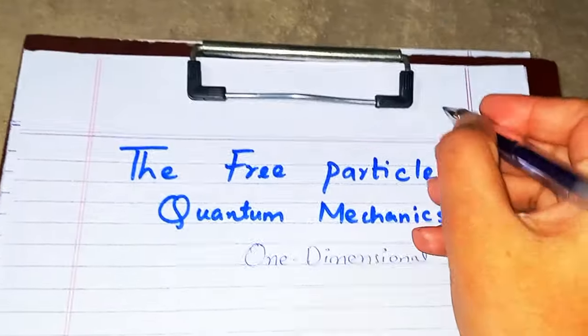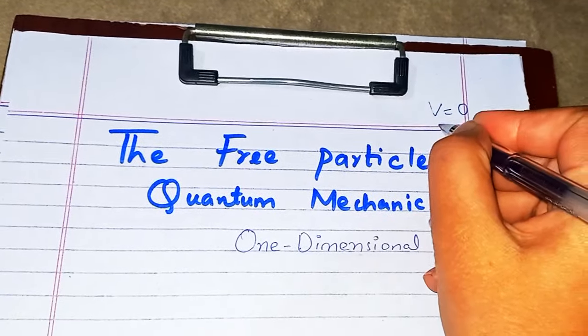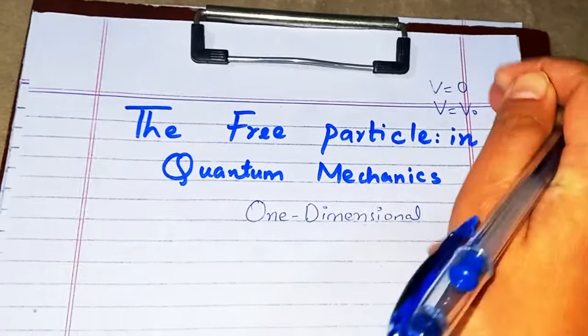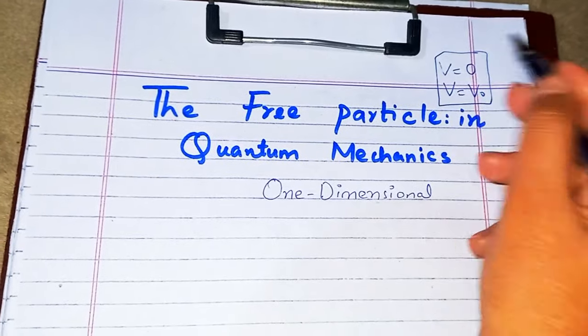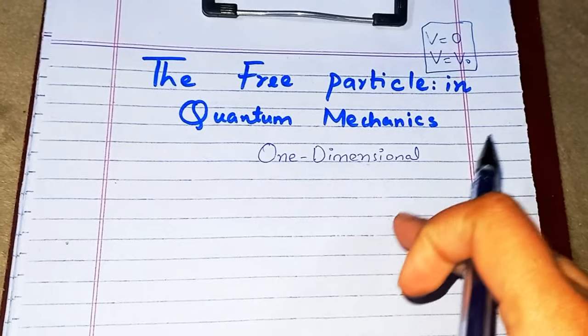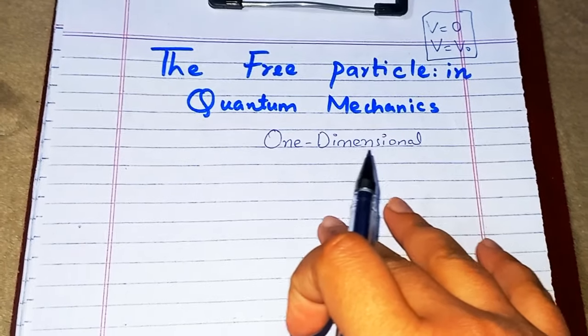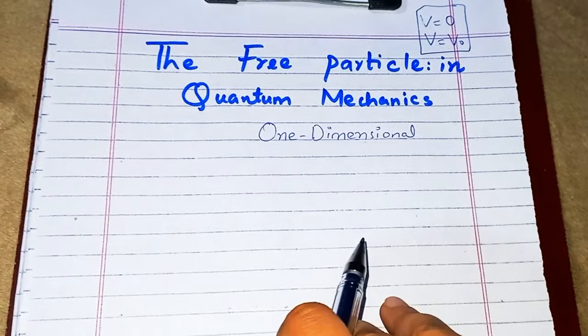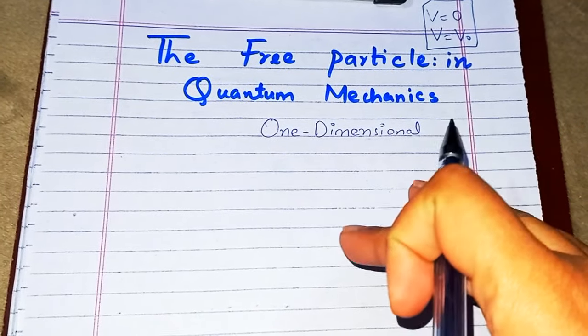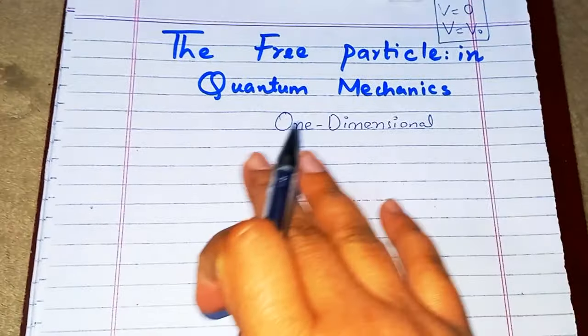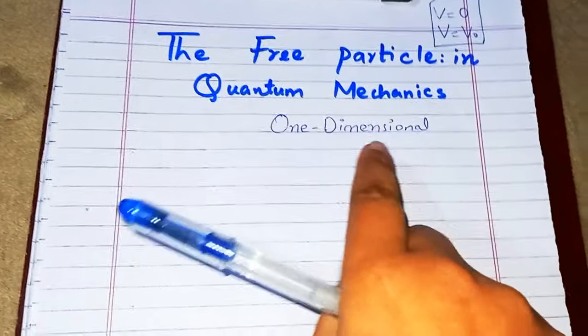For example, a case where V equals 0, a case where V equals V naught, and so on. We always categorize systems on the basis of the potential the system experiences. It's because in Schrödinger's equation, we can see the potential is the defining term that separates one system from another system. So let's quickly get started with defining the free particle.